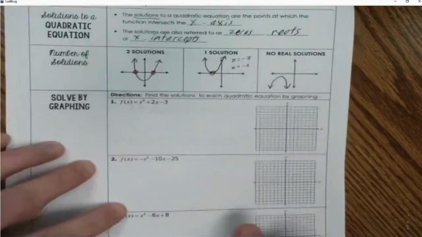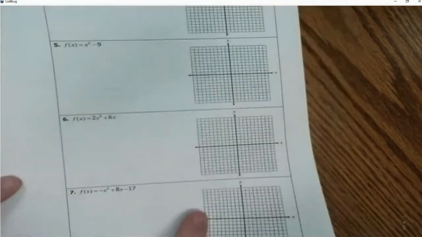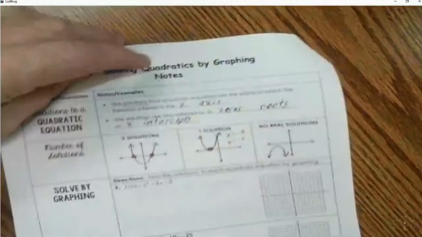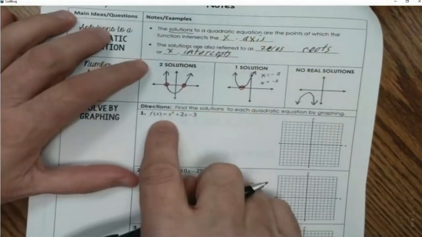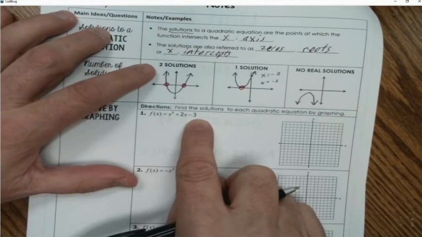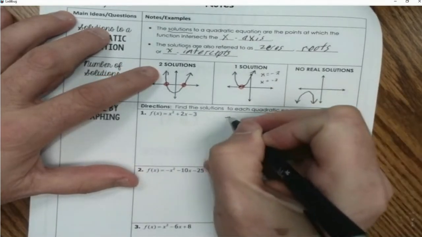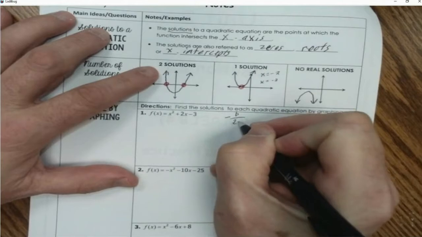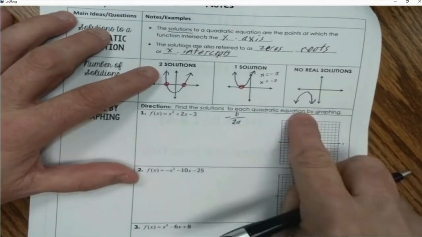So this wants us to solve these by graphing, and it gives us lots of practice problems. Like I said, lots of them. We're not going to do them all. We'll just do one or two here. Let's do one. x squared plus 2x minus 3. So we can find out the x of the vertex. If we do negative b over 2a, that'll tell us where the middle is, the vertex.